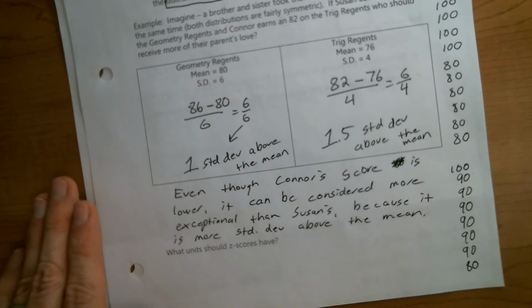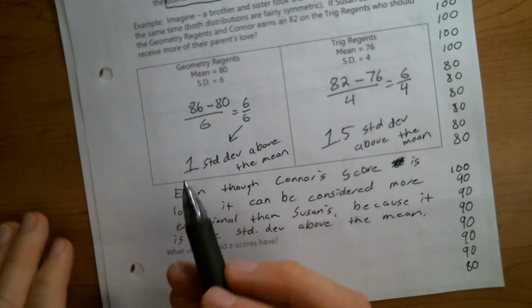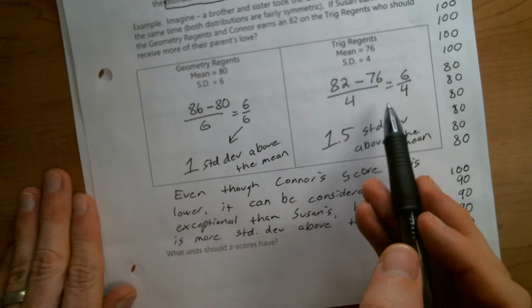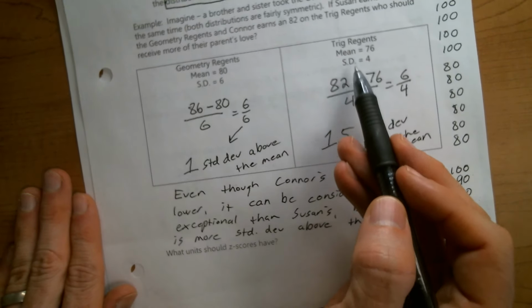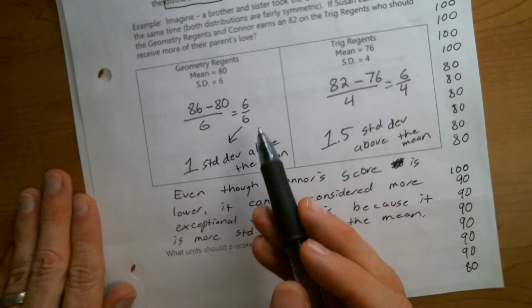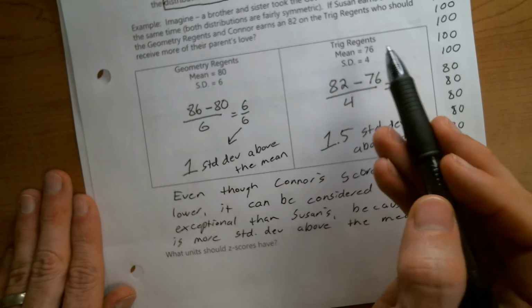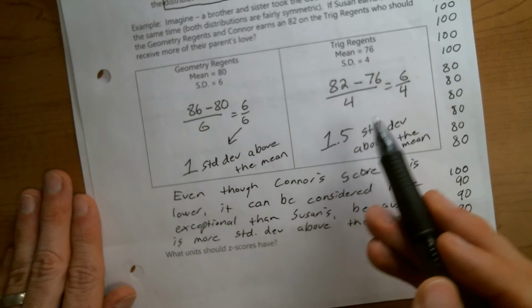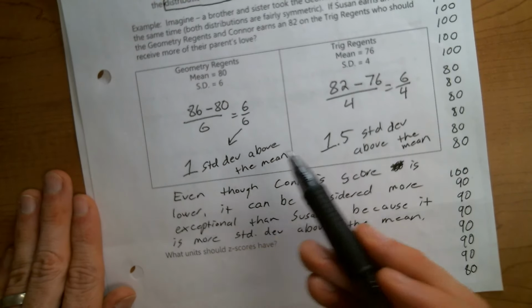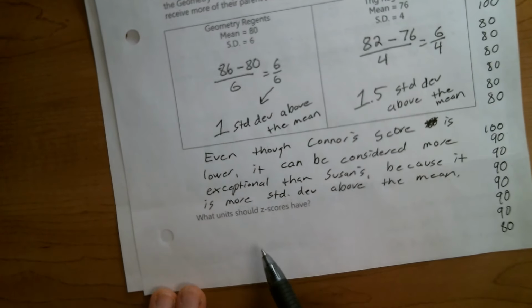Okay? So this gives us an idea of how unusual, how exceptional, how far above the average a value falls, and it sort of standardizes it by looking at the makeup of the distribution and using that to put things on equal footing. All right, it's not just 6 points, 6 points. It's 6 points when this is how spread out things are, and it gives us a way to compare things across different distributions.